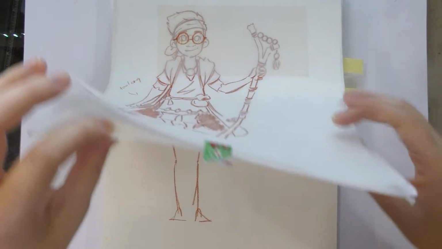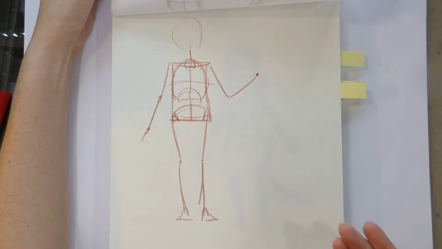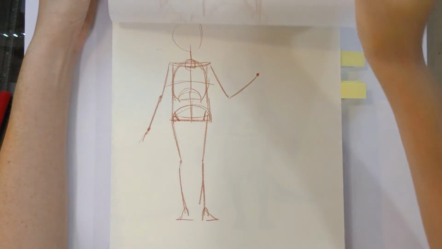So I begin with the skeletal form. This is just to get the proportions of the character down.